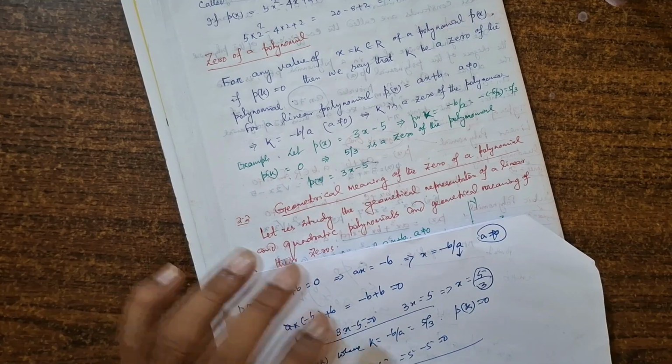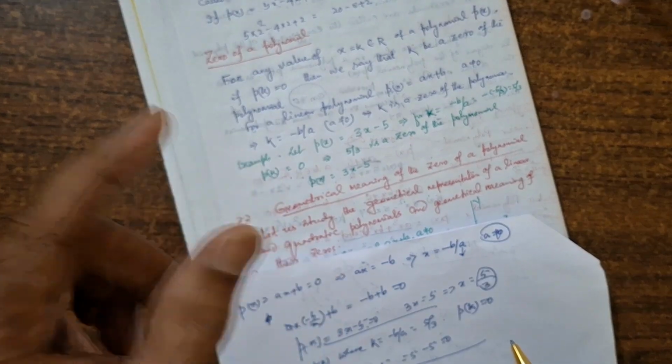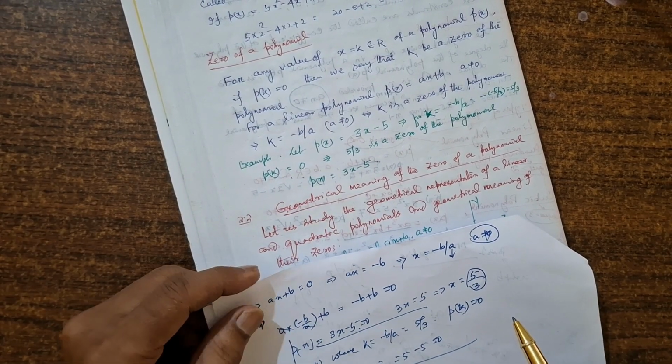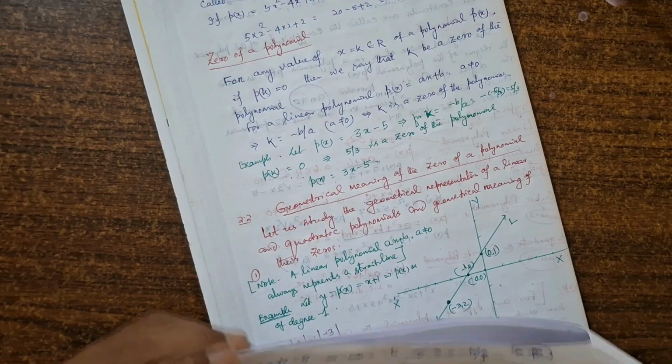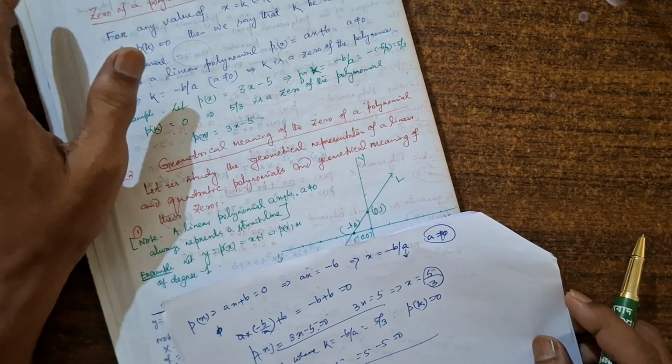But for the time being, you remember that for a linear polynomial, there is only one 0, and that is the one and only one. No other number will satisfy that equation. Okay. Graphical meaning of the 0 of the polynomial.